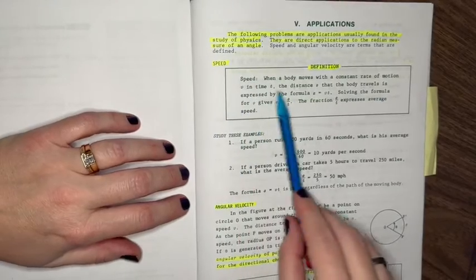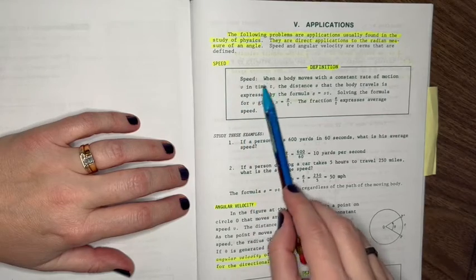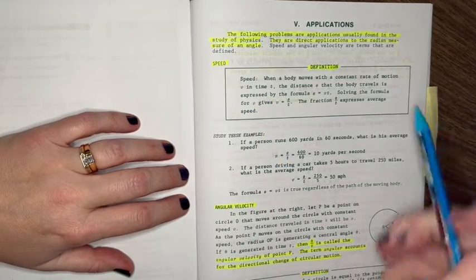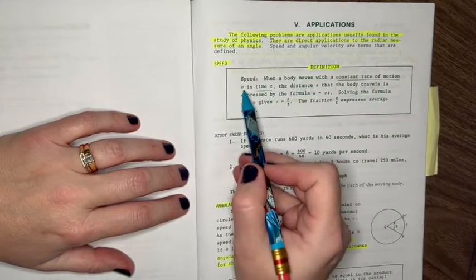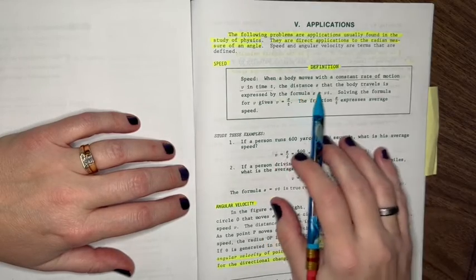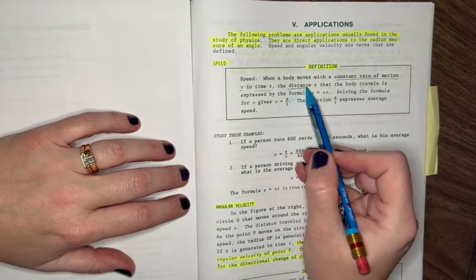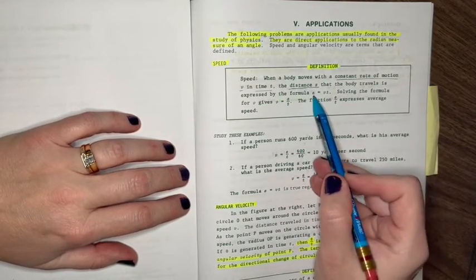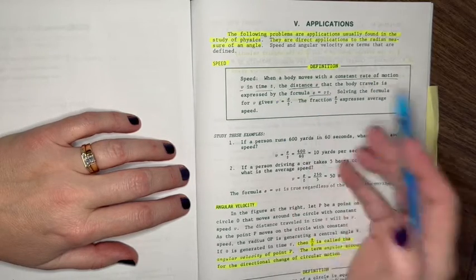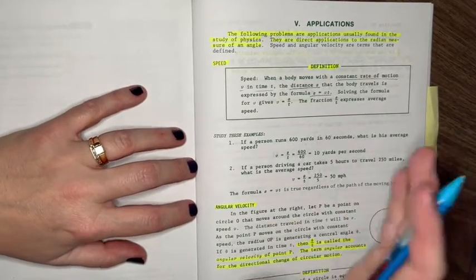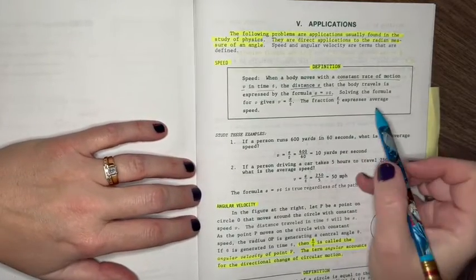So here is speed. When a body moves with a constant rate of motion, which is v, in time, okay, so v represents our constant rate of motion and t is for time. The distance, s, that the body travels is expressed by s equals v times t, that constant rate times time, right? Distance equals rate times time. It's just that they're changing it up to s equals v times t. It's kind of strange, but it's not the first time they've done this.